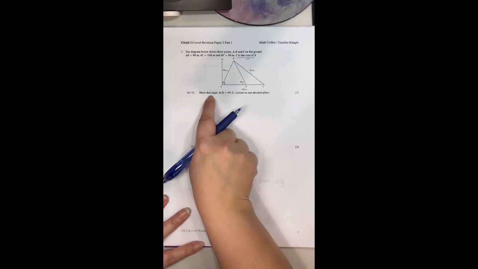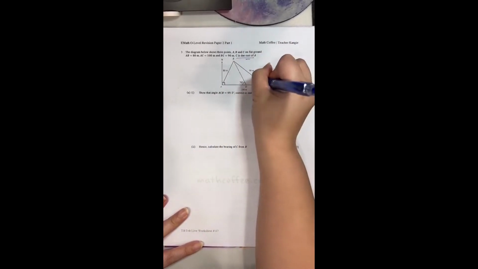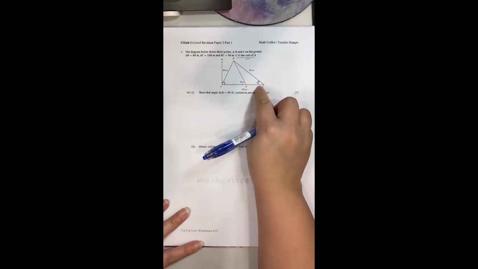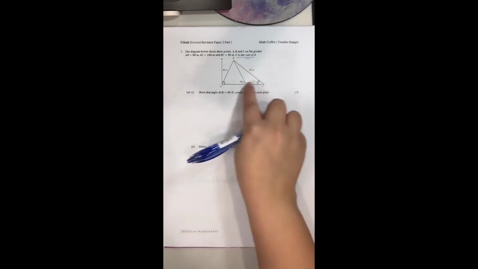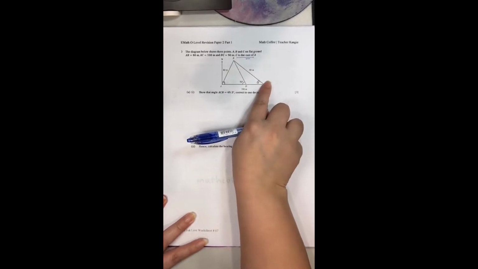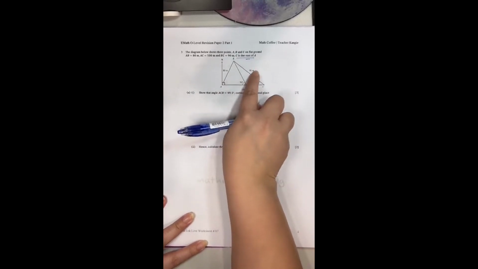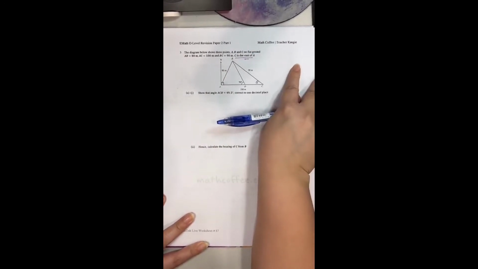Okay, so now they ask you to show that angle ACB, that means this angle over here. They want you to prove that this angle is 49.5 degree. So now let's take a look at this question. You can see that this is a non-right angle triangle ABC. Okay, 80, 90, and 100. I have all the 3 sides and no angle. So I'm going to use cosine rule.